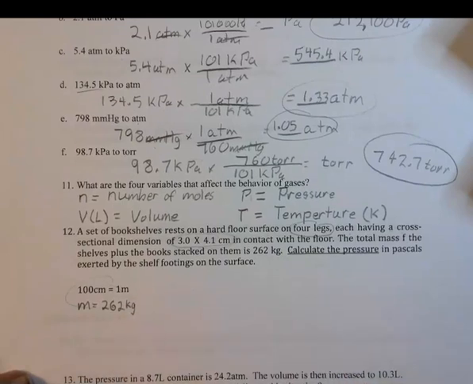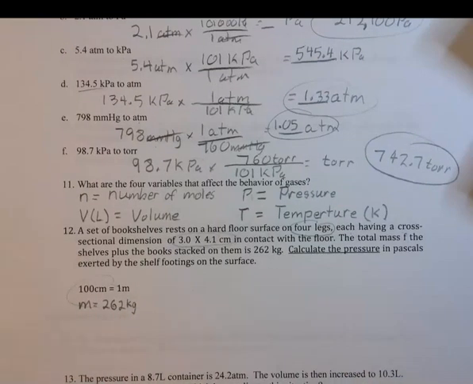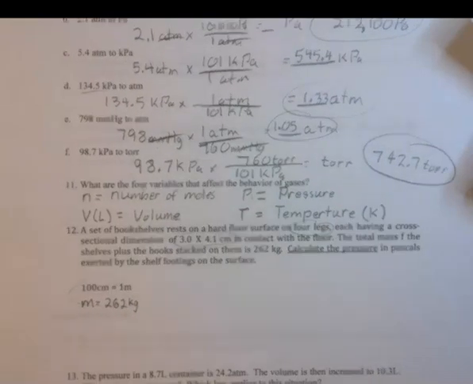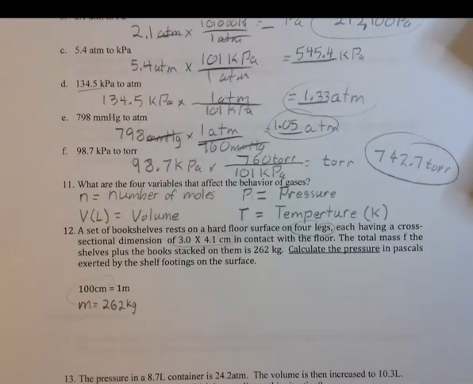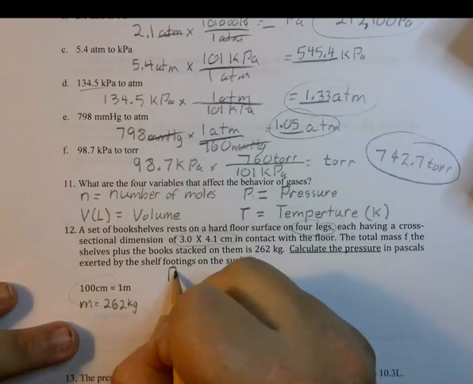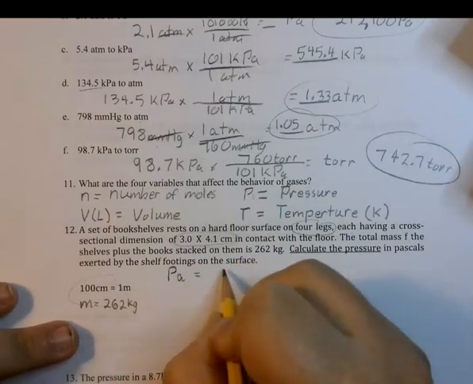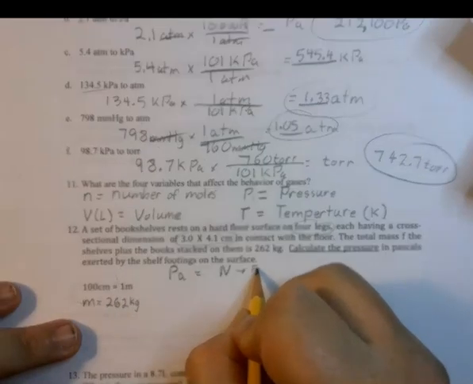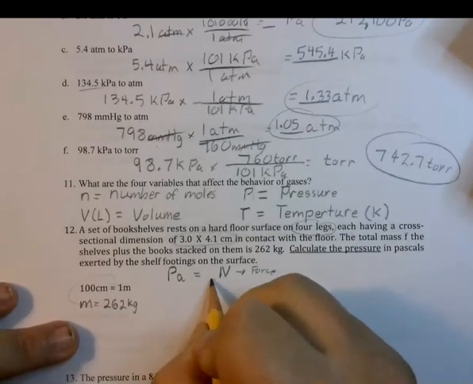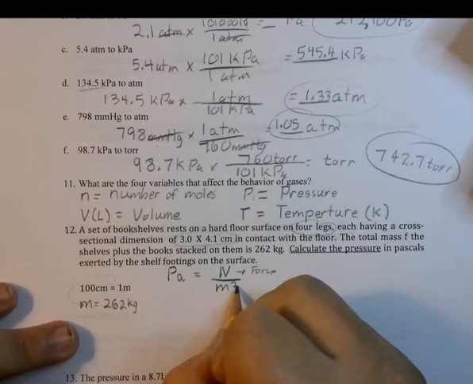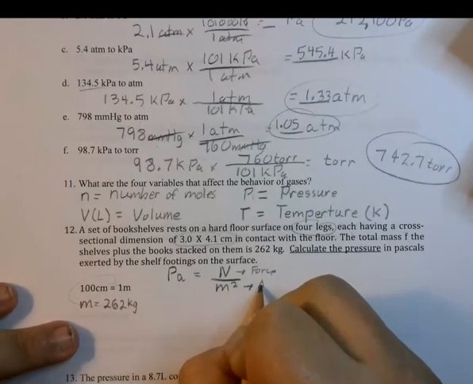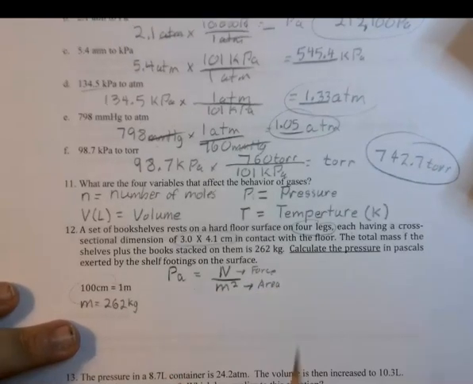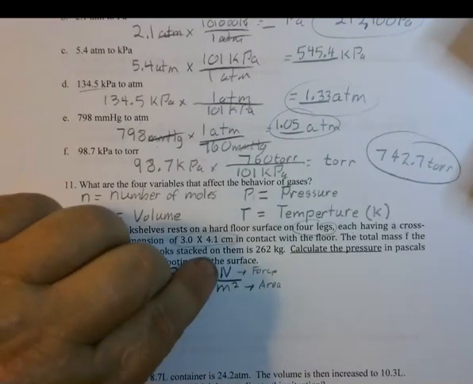First of all, let's identify, just like we did with molarity, which we broke down into moles per liter, or molality, which we broke down into moles per kilogram of solvent: what is a pascal? A pascal is a newton of force over meter squared, and that's area. So how do we get to newtons of force?